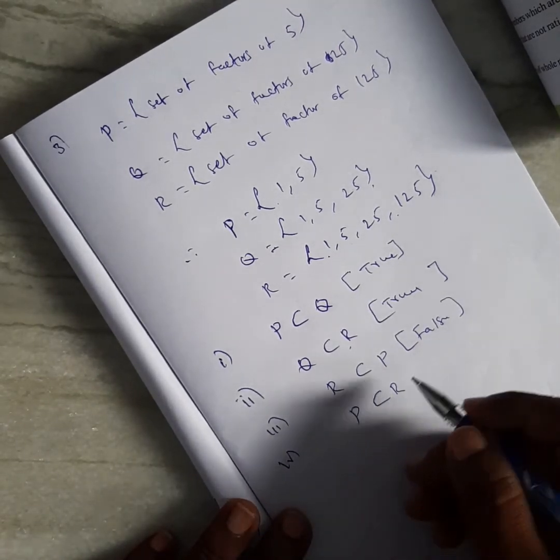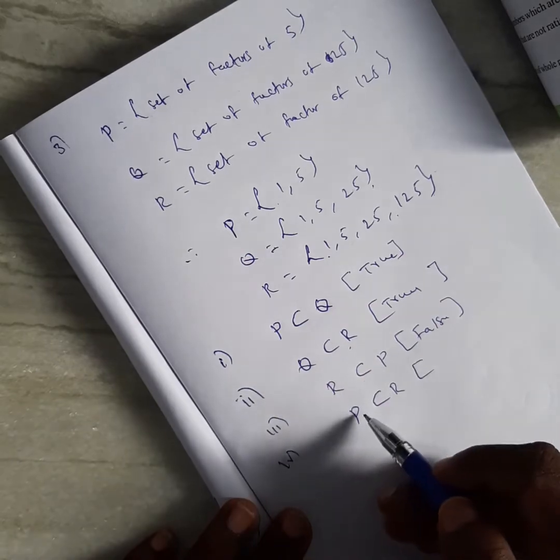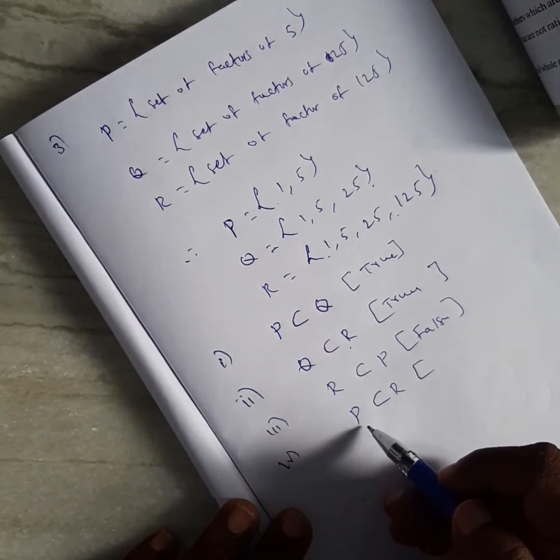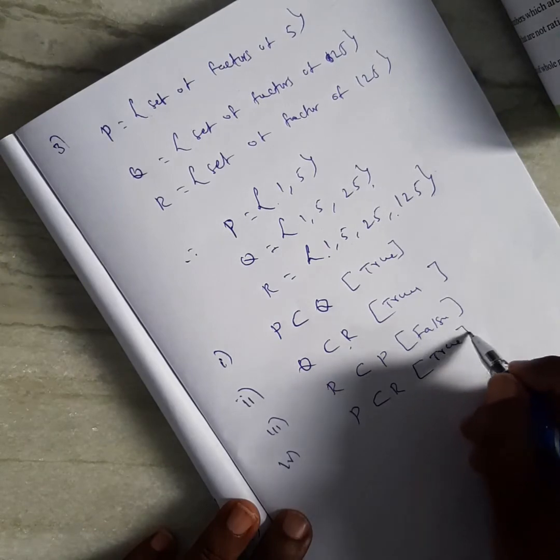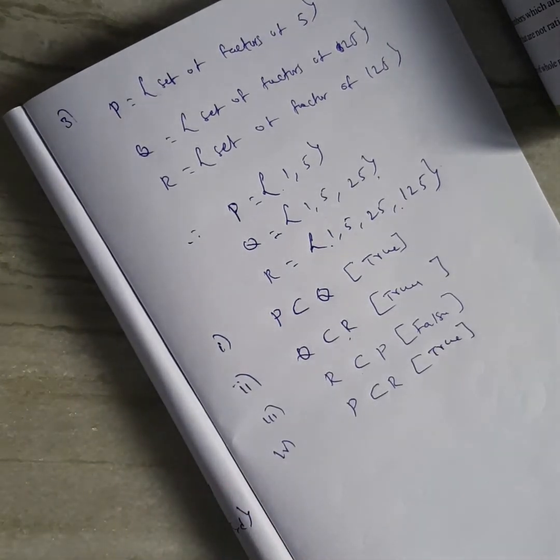P is a proper subset of R, or P subset R. That means each and every element of P is also in R. So this is true. So children, like that you have to check which is true and which is false.